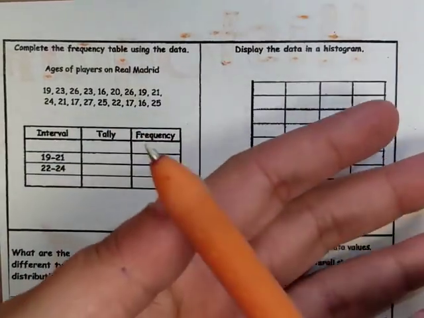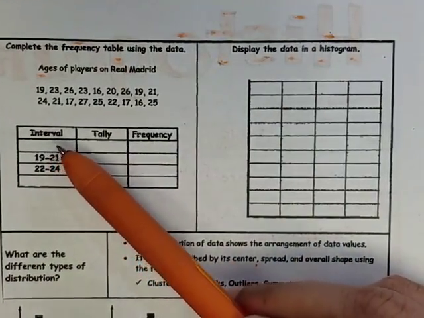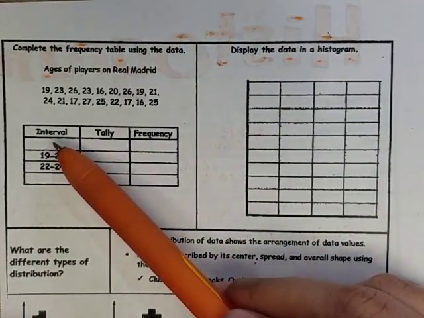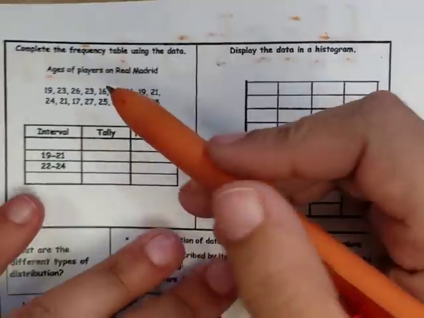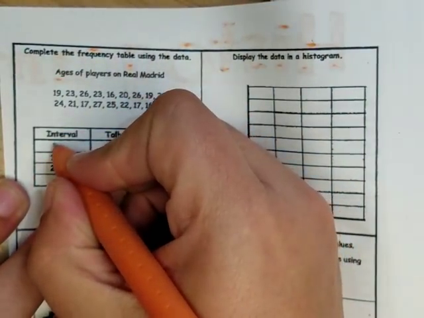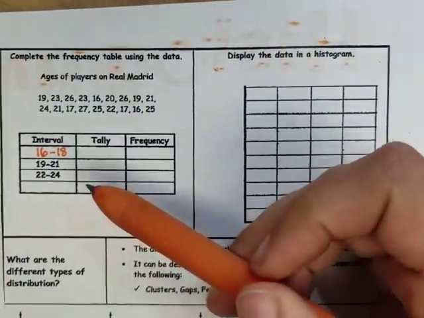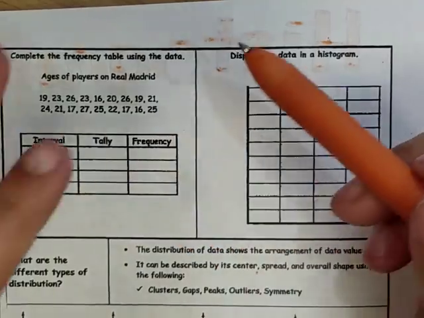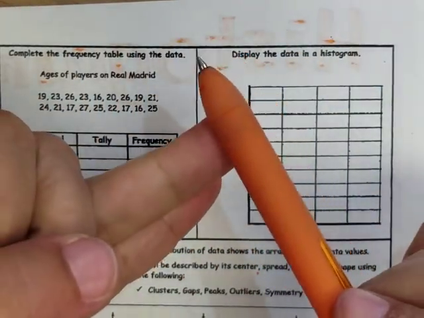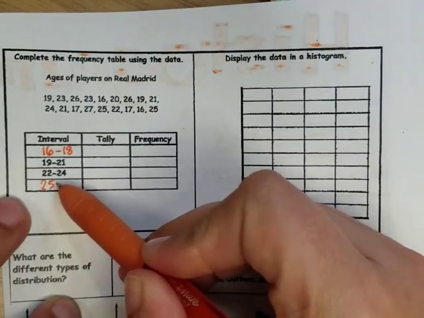So we know 19, 20, 21. So there's 3 numbers in each interval. So we probably need to go a little lower, and it looks like we need to go to 16. So 16, 17, 18. That gives me 3 numbers. And then we need to go a little higher. So 25, 26, 27. So 25 to 27.